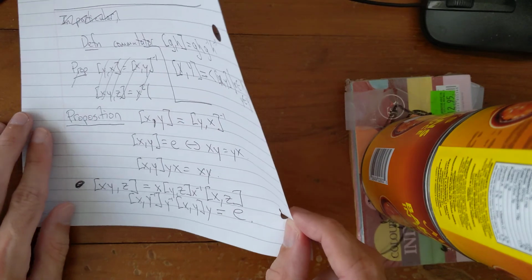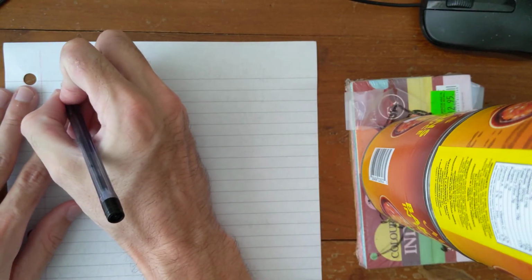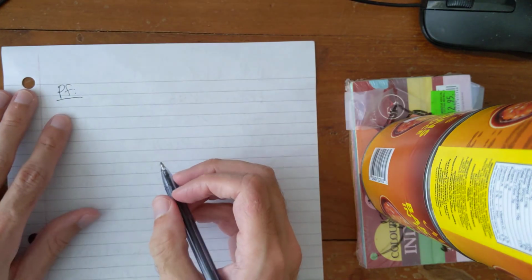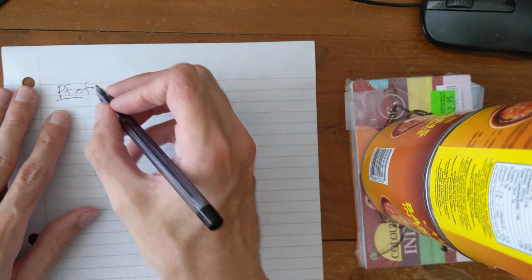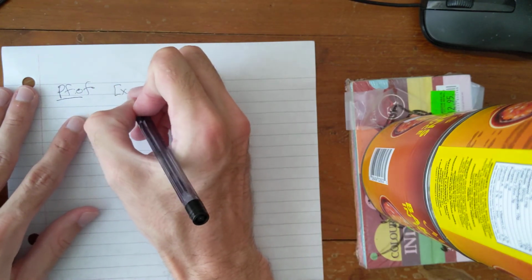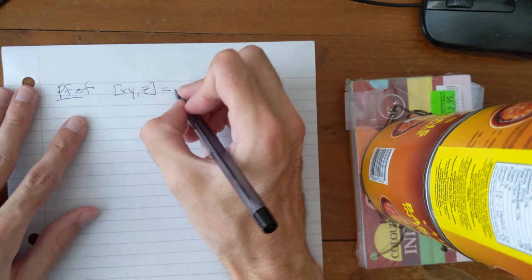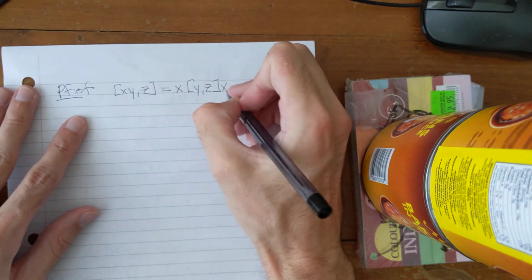Okay. So we need to write a proof of, let me write it down again, the commutator of XY with Z. I will never ever remember this, but it is useful.